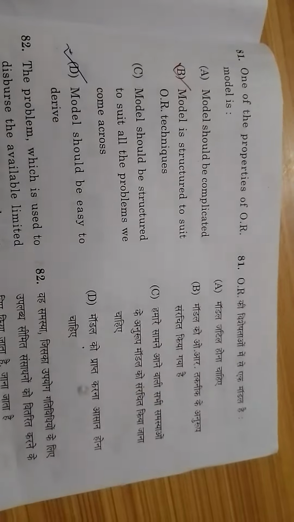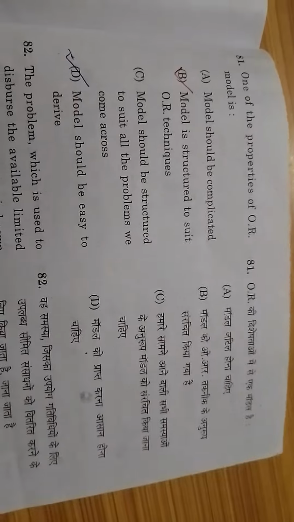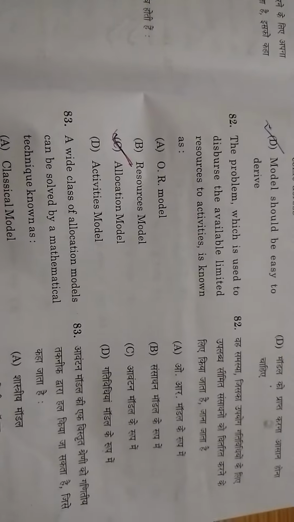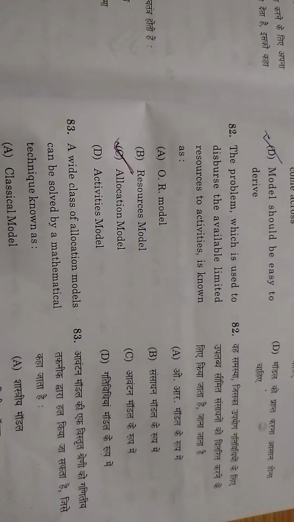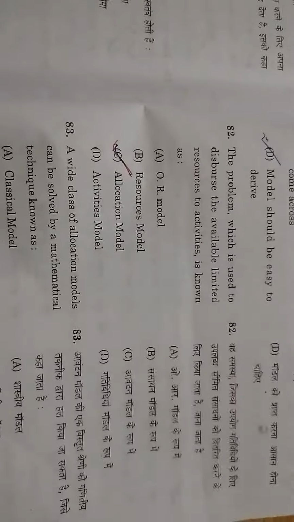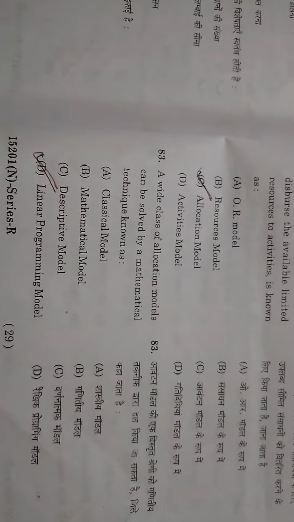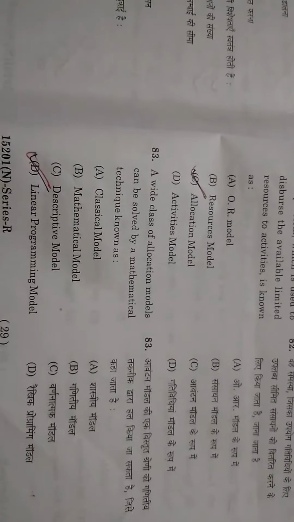Now, the problem which is used to disperse the available limited resources to activities is known as, it's option C, allocation model. A wide class of allocation models can be solved by a mathematical technique known as, it's option D, linear programming model.